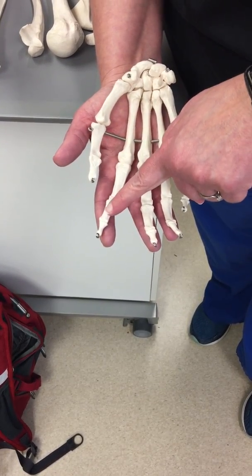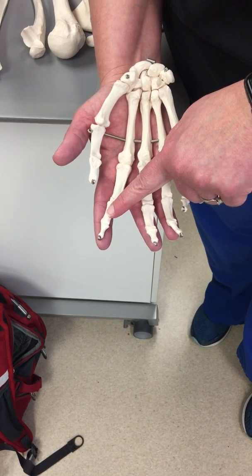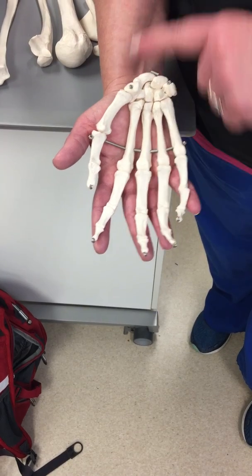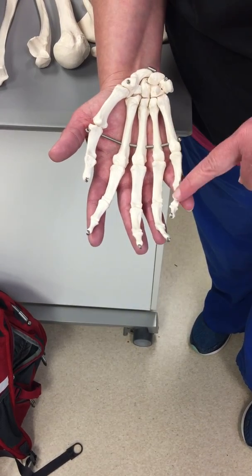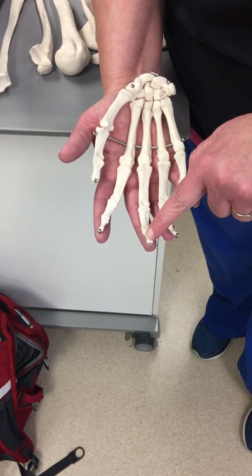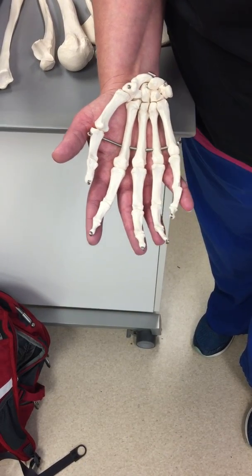So this would be the second middle phalange, the third middle phalange, fourth middle phalange, fifth middle phalange. Second distal, third distal, fourth distal, fifth distal.